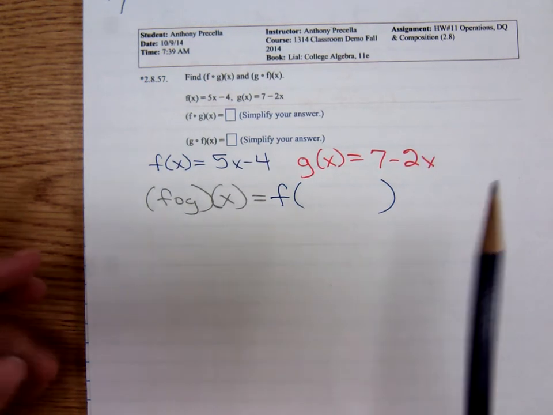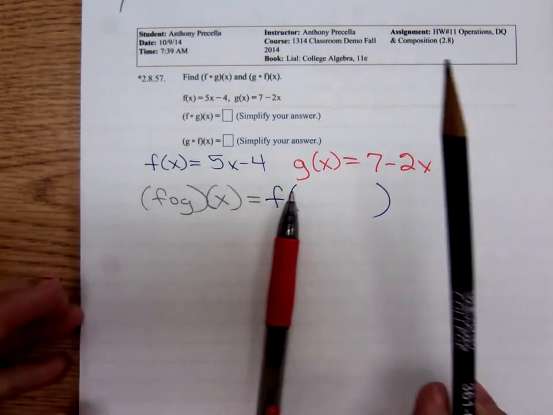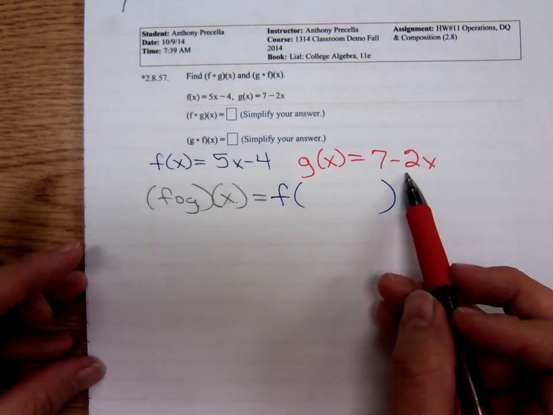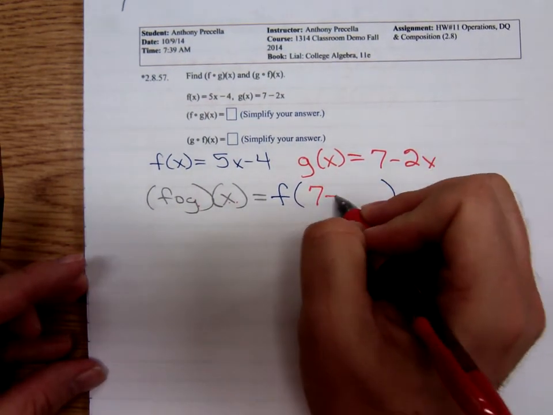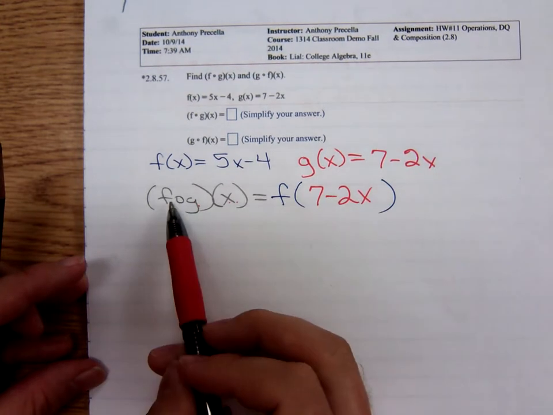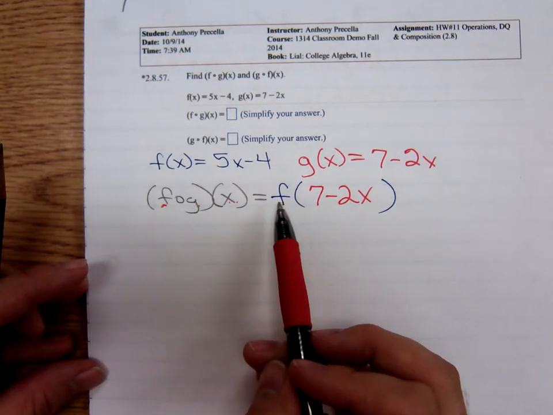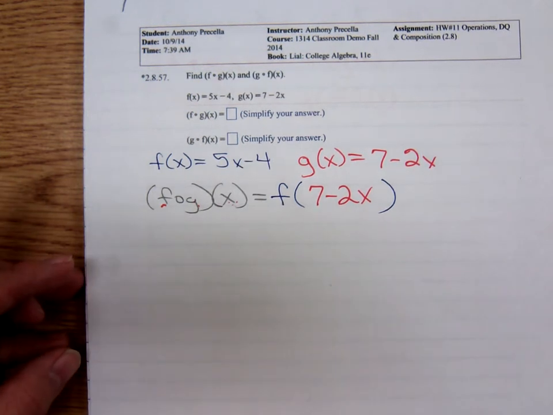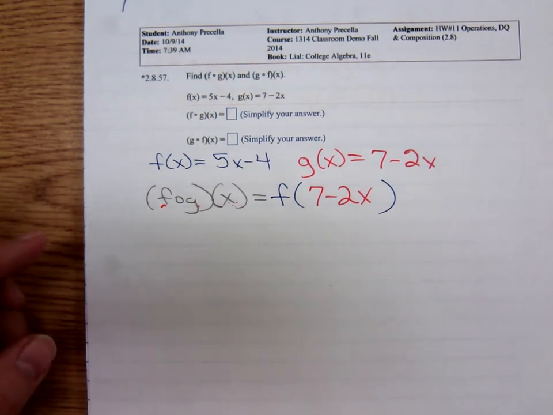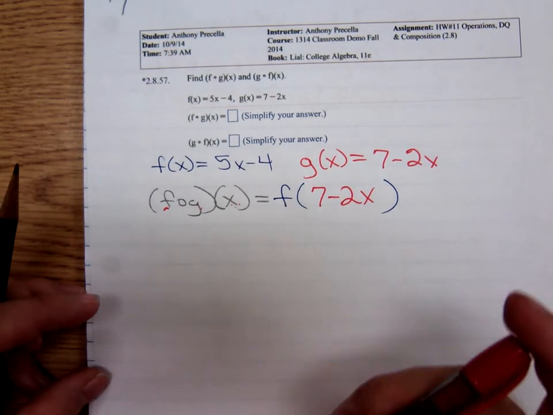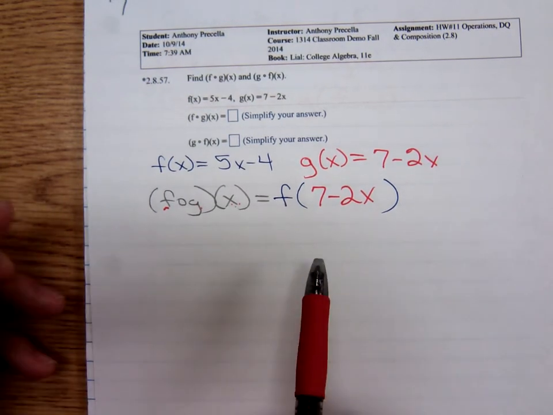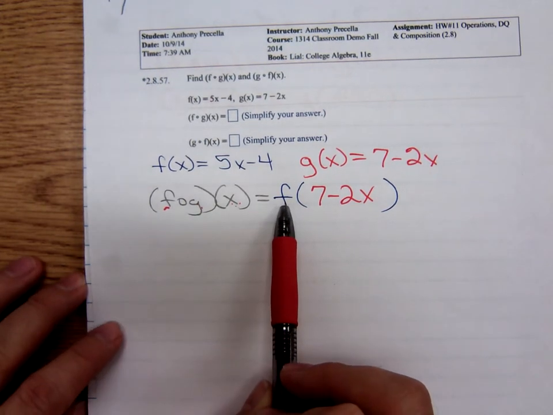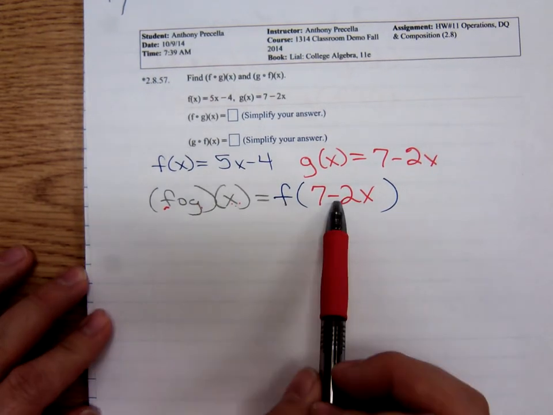So what's on the inside? G of x. Well, we know what g of x is. G of x is that red function, 7 minus 2x. F is on the outside, and g of x is on the inside. So this now says, go to f, and wherever you see a variable, plug in 7 minus 2x.